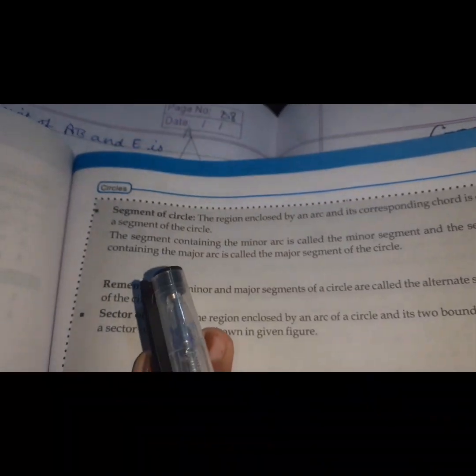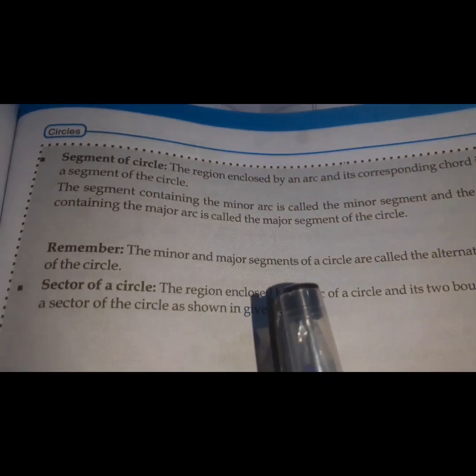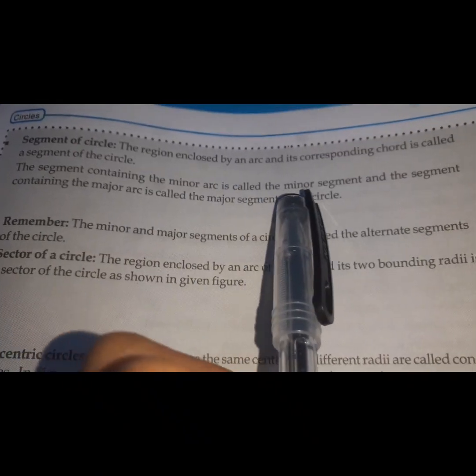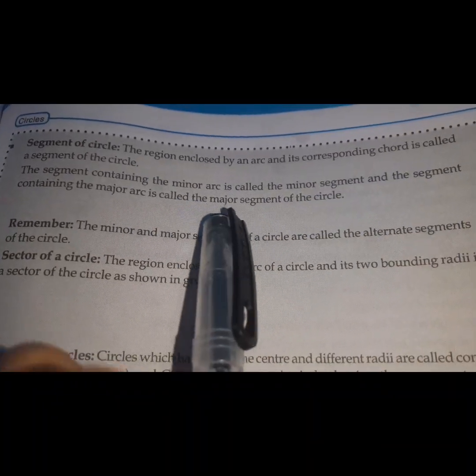Then in the definition we came to know about segments and sectors as well. So what is a segment? The region enclosed by an arc and its corresponding chord is called a segment of the circle. The segment containing the minor arc is called the minor segment, and the segment containing the major arc is called the major segment of the circle.